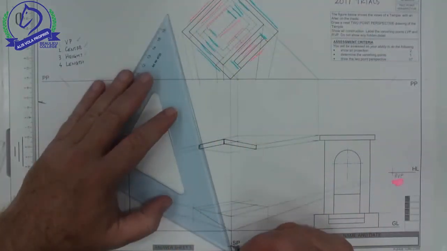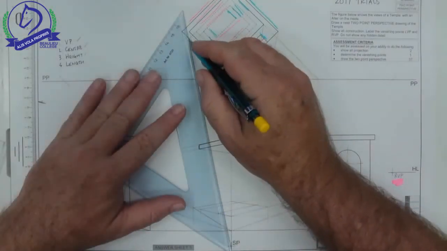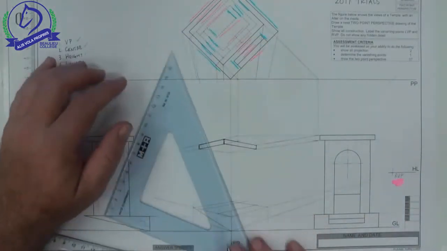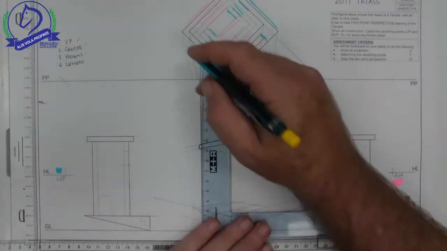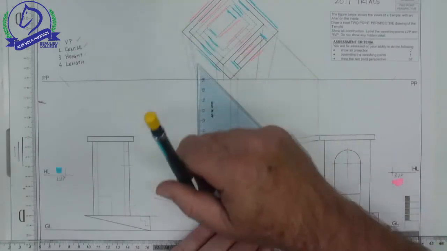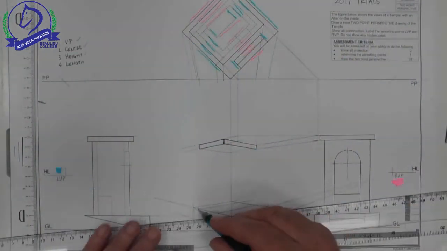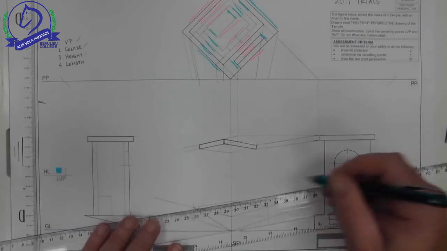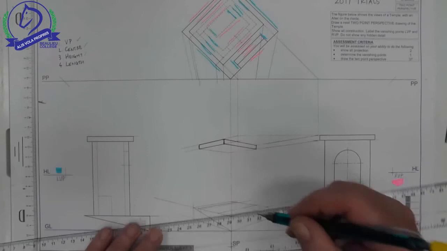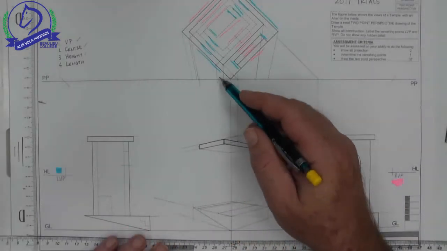Project it down to my stationary point. Where it hits my stationary point, I'm going to take them down to hit the window. Where it touches the window, it's got to follow the line across to the right vanishing point. There we go, and there is the front edge.